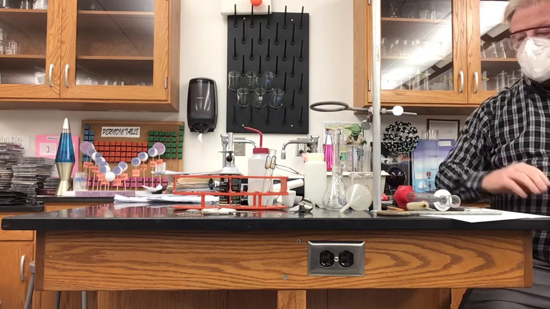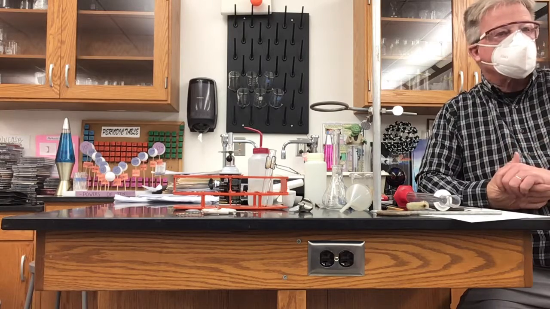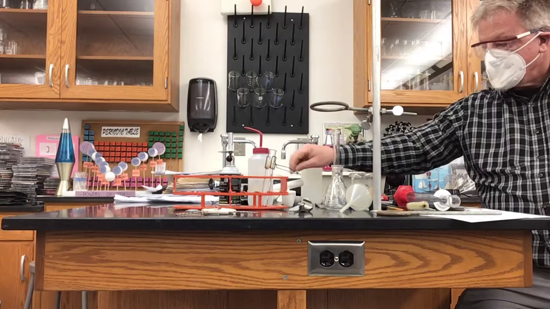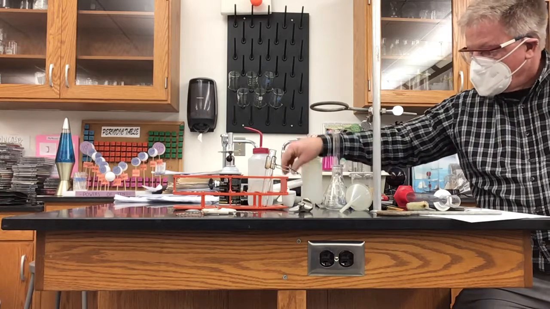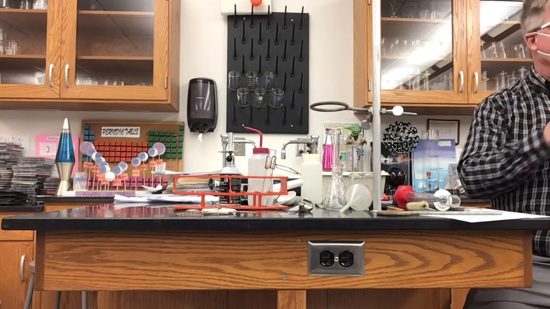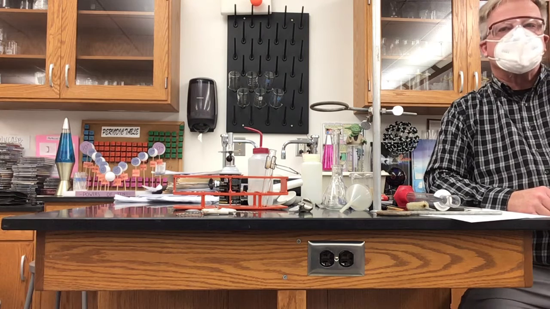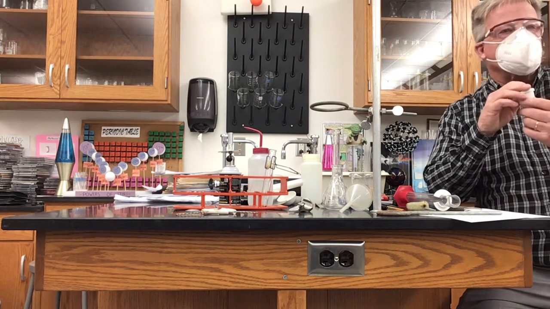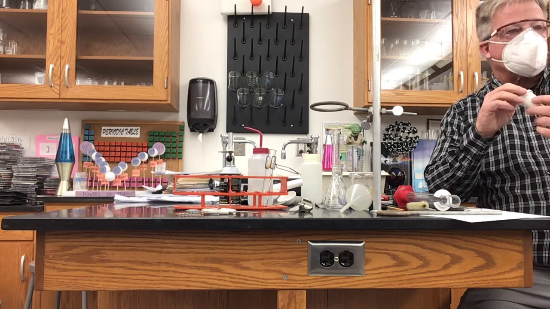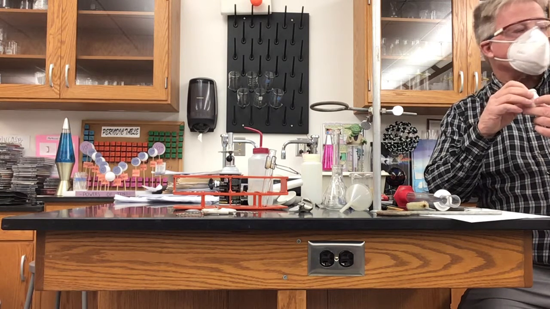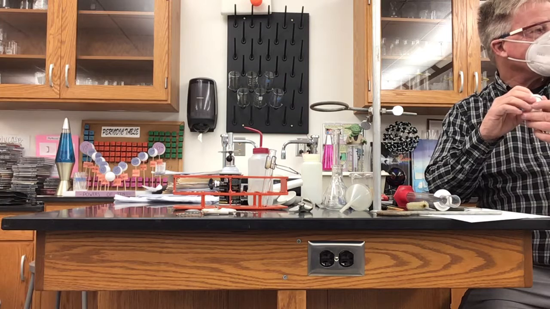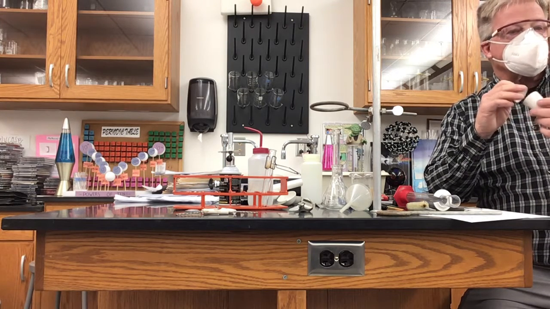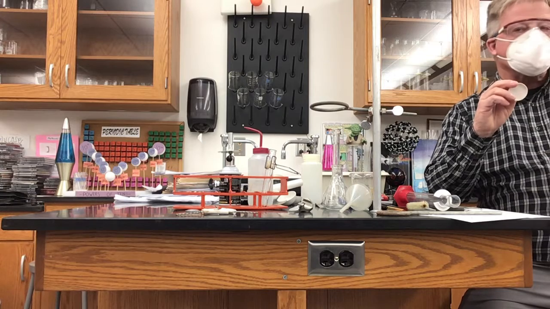Now, what else might you want to heat? What are some other things you might want to heat? Let me show you another thing. We have this, and does anybody happen to know the name of this? The crucible and cover. Right. There's a book that you have to read called The Crucible by Arthur Miller, and it has nothing to do with chemistry. But this has been around for a few thousand years.